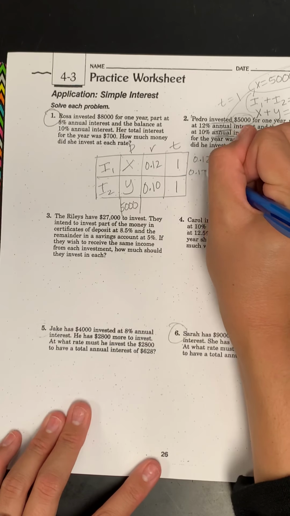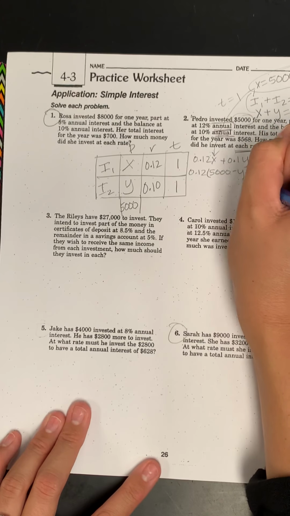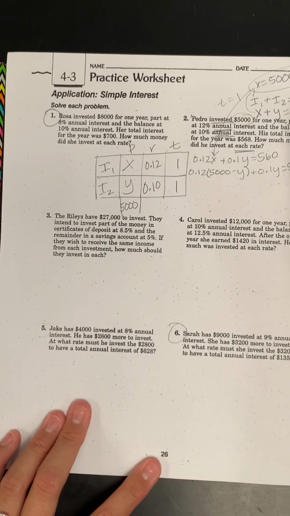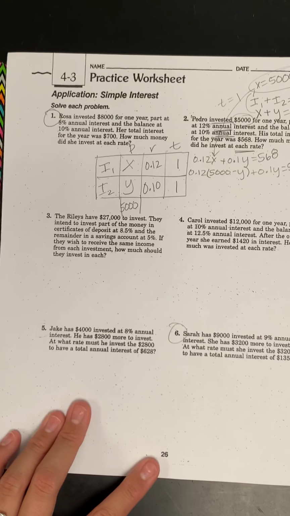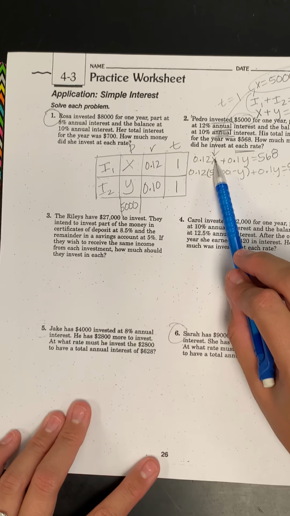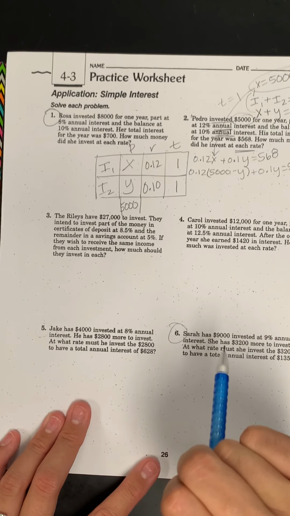So I have 0.12 times 5,000 minus y plus 0.1y equals 568. Okay. So notice here, now when we first started, we have two different variables. Now we have the same variable. Now we can start doing some work from here.